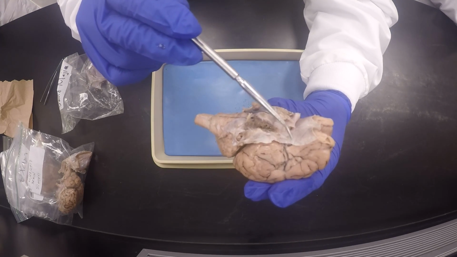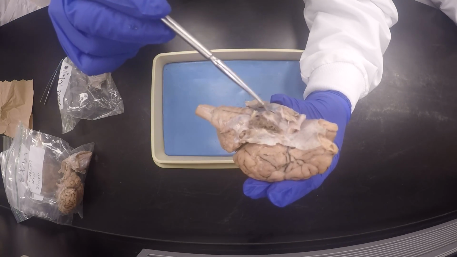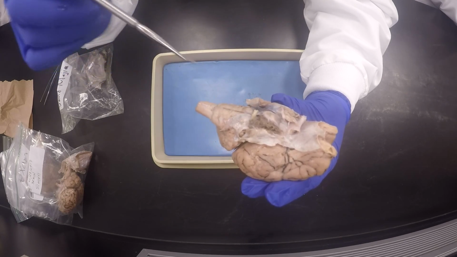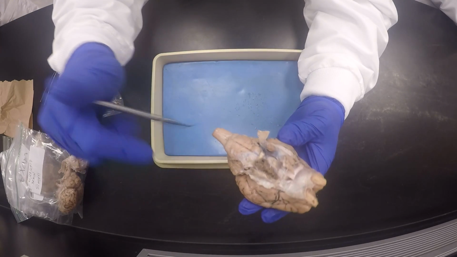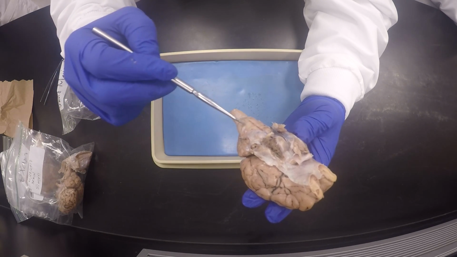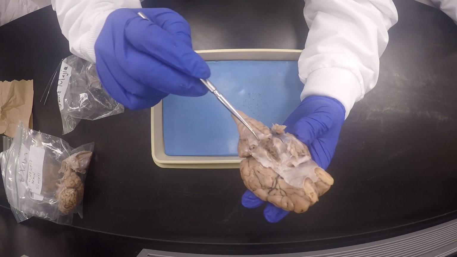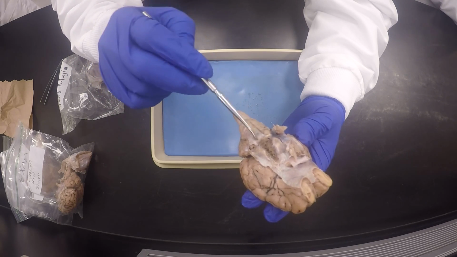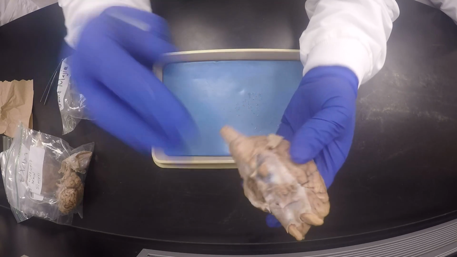All right, and then of course the optic chiasm is here. It's just the other half is missing. Okay, and then there's the pituitary over here. The mammillary body is on the back. So then there's the medulla right there. The mammillary bodies, these little things. Optic chiasm on the front.